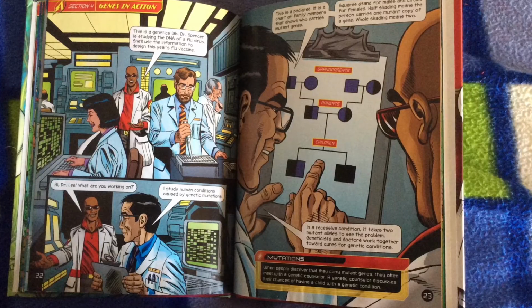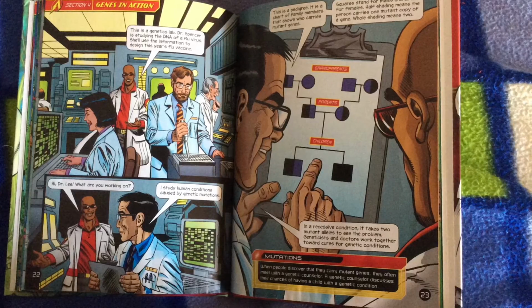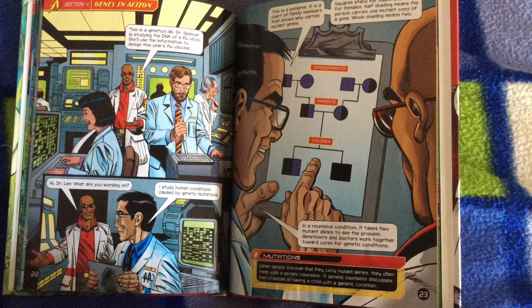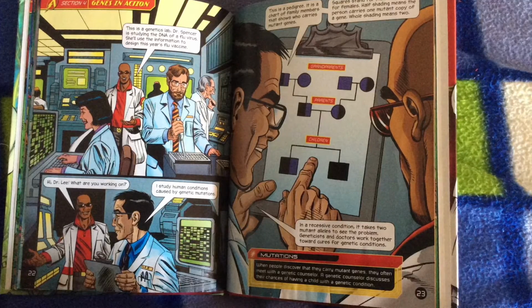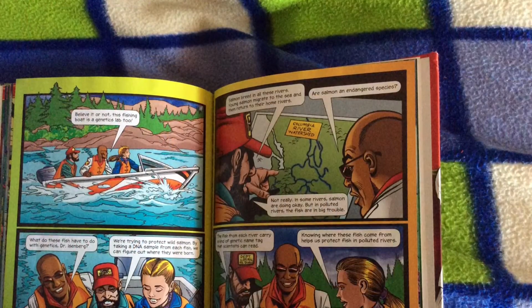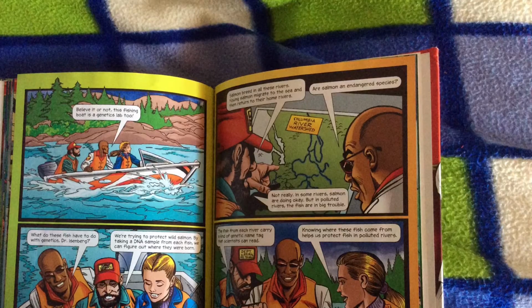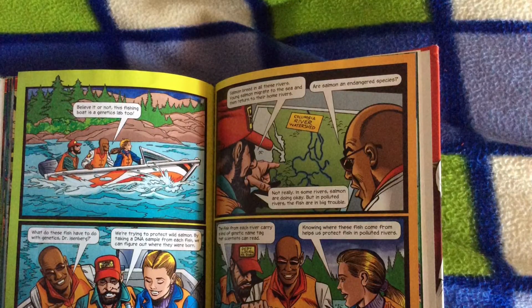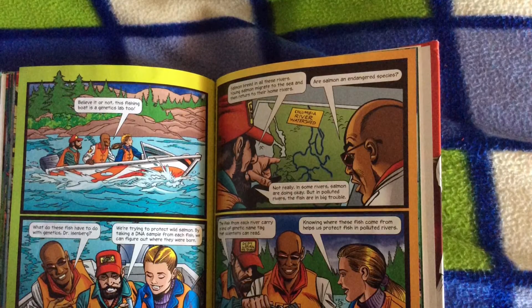Mutations. When people discover that they carry mutant genes, they often meet with a genetic counselor. A genetic counselor discusses their chances of having a child with a genetic condition. Believe it or not, this fishing boat is a genetics lab too. What do these fish have to do with genetics, Dr. Eisenberg? We're trying to protect wild salmon.